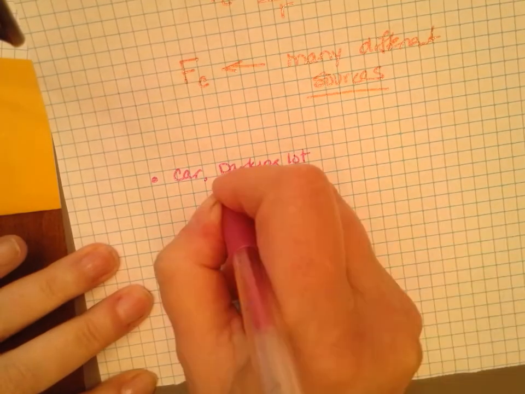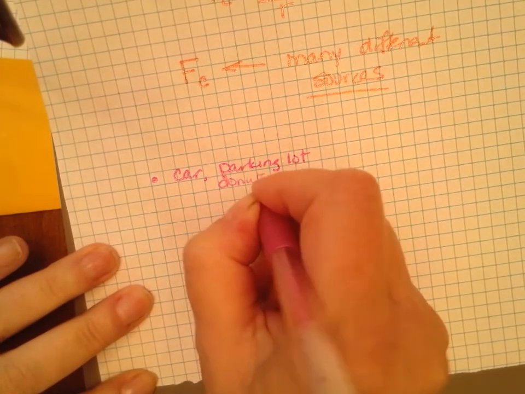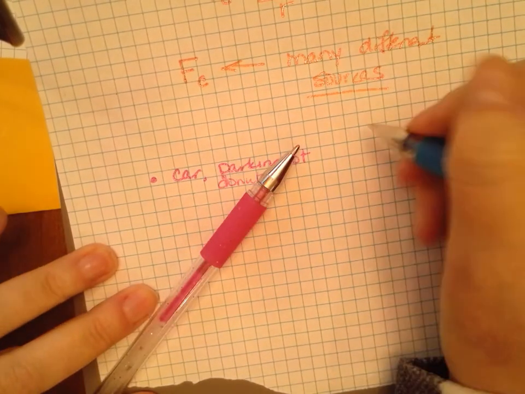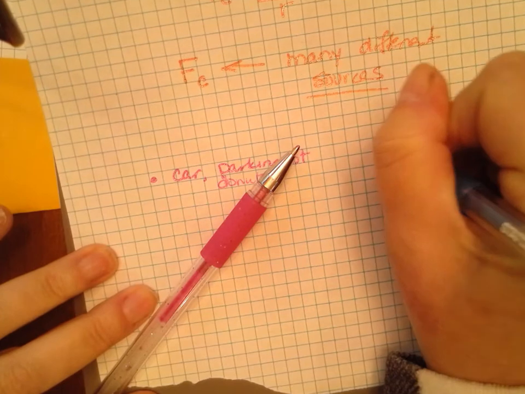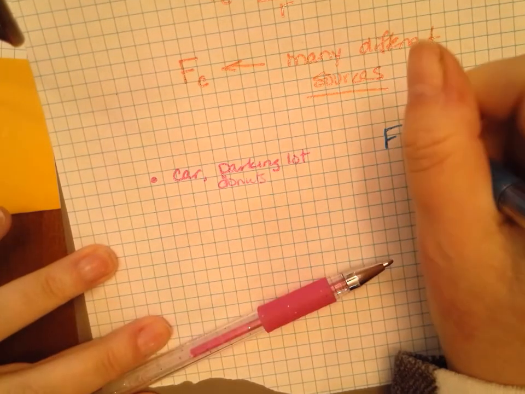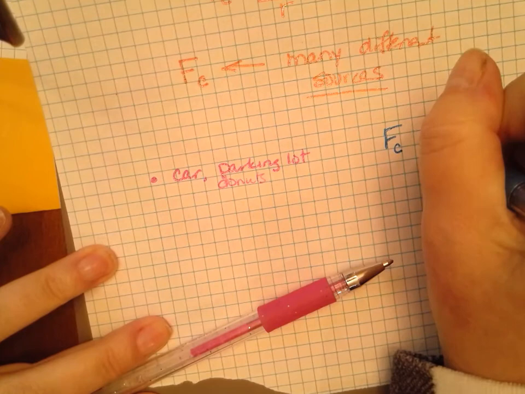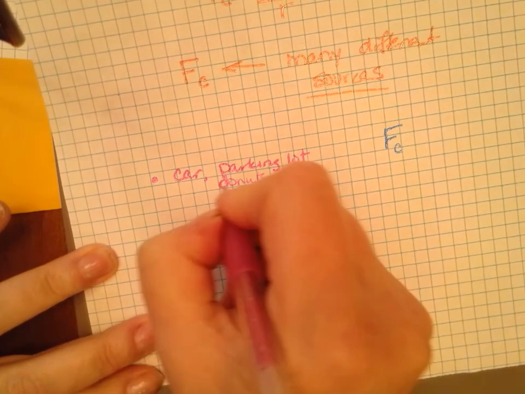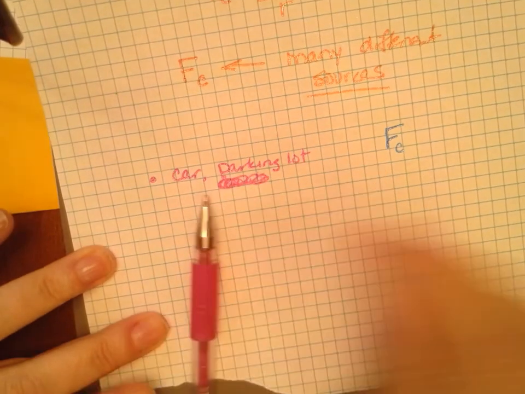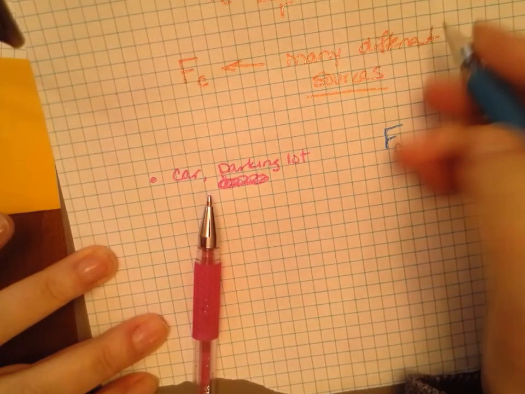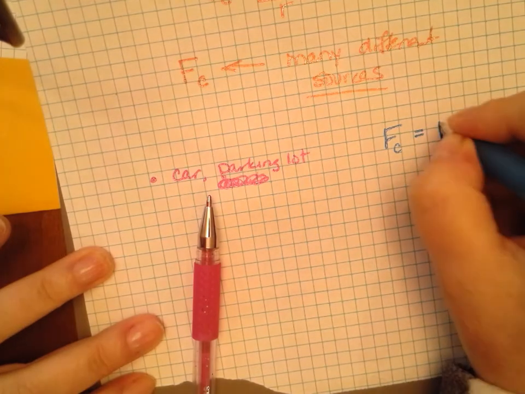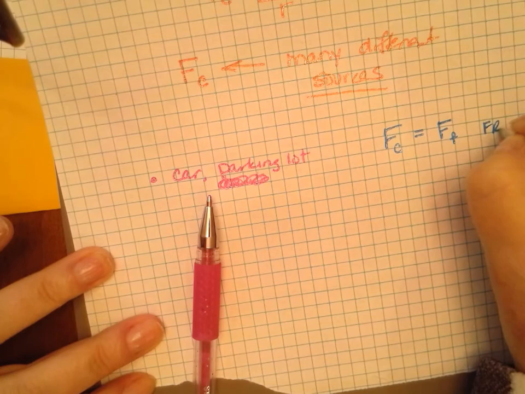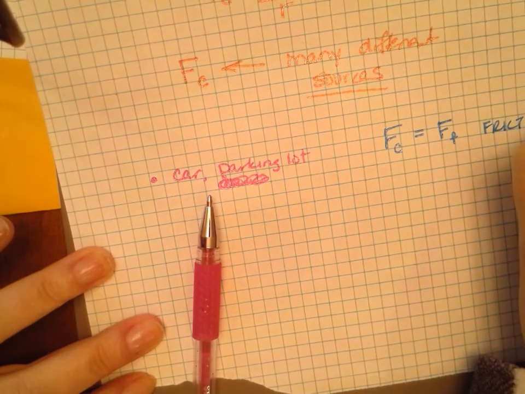You're able to do donuts actually just churning in a parking lot. Your centripetal force is equal to the force of friction. Your wheels are pushing off the pavement.